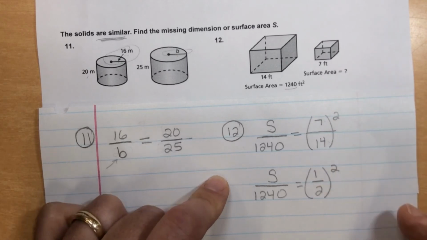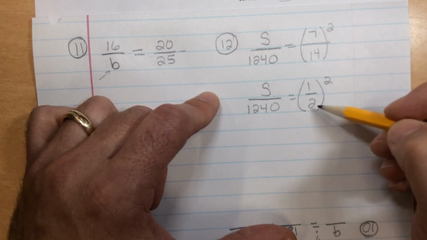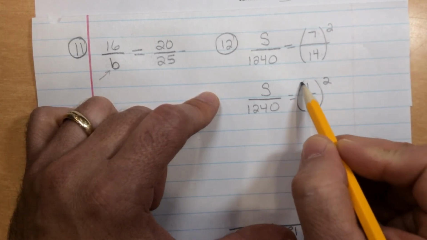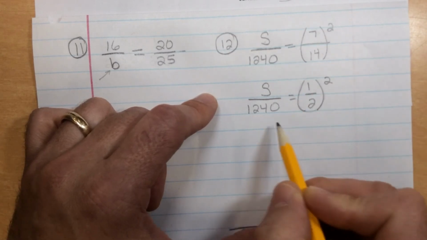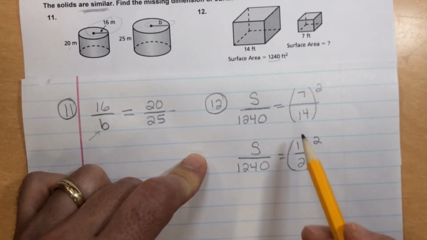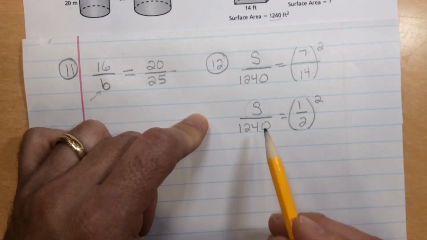Now before I square them, I can simplify what's in parentheses there. 7/14 is the same as 1/2. So now, square this 1/2 and then solve for the surface area. Okay? And the units will be feet squared. So solve for the surface area using this ratio right here.